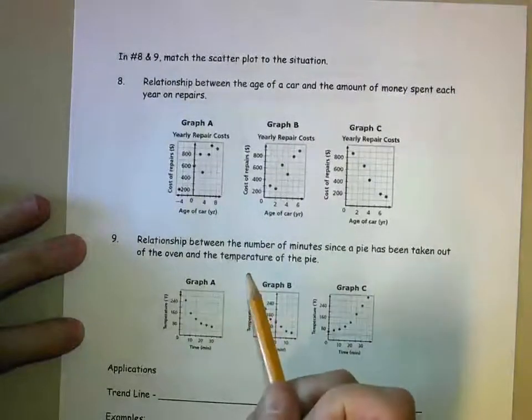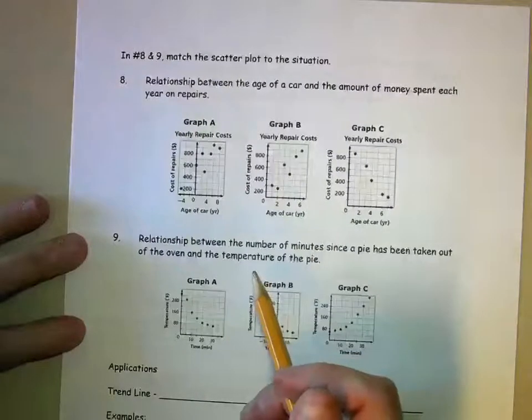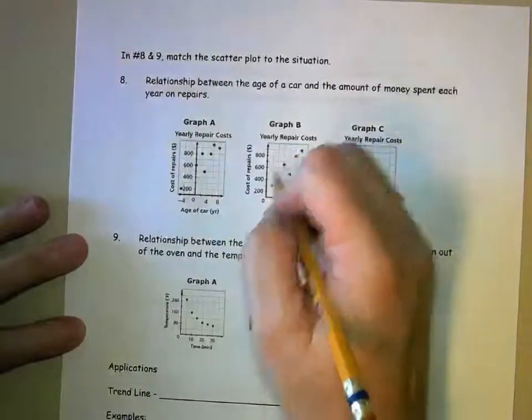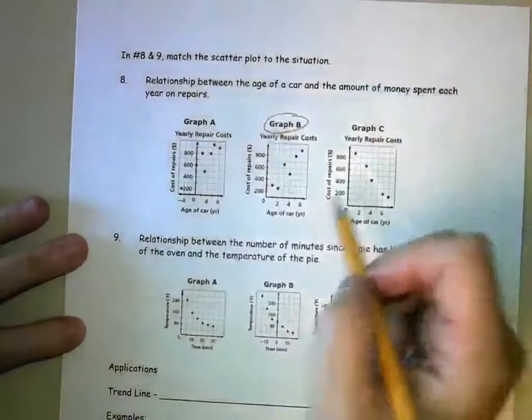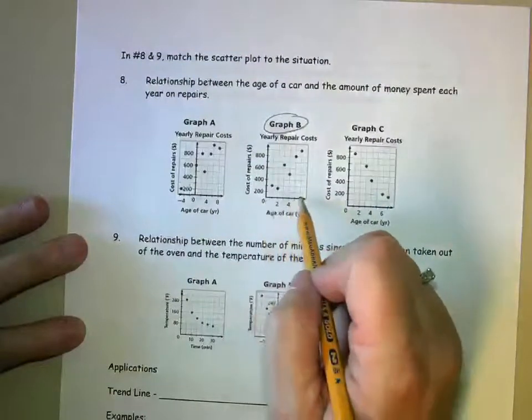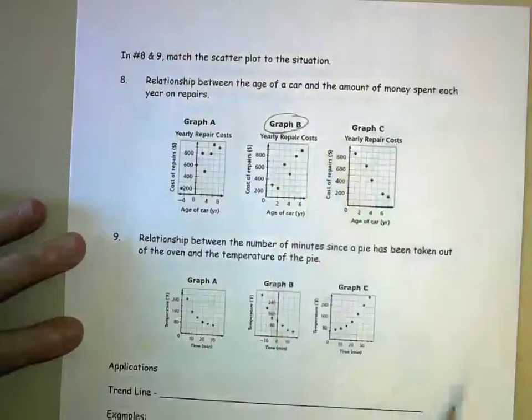Relationship between the age of a car and the amount of money spent on repairs. Well, as your car gets older, you generally have more repairs. So this would match up with graph B. As the car gets older, 6th year, they had almost $1,000 worth of repairs.